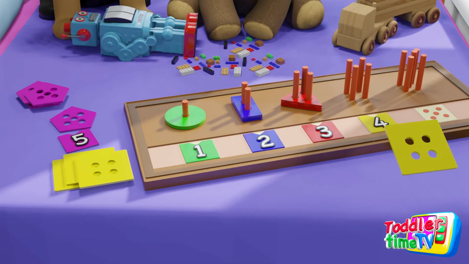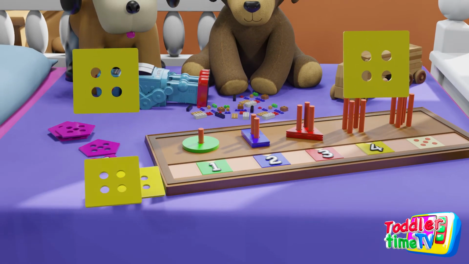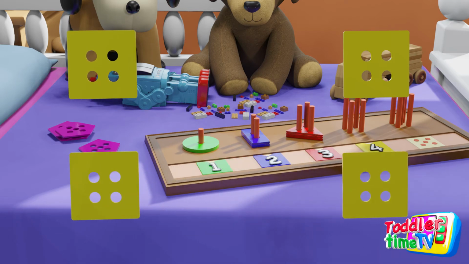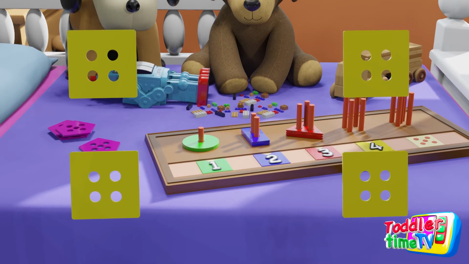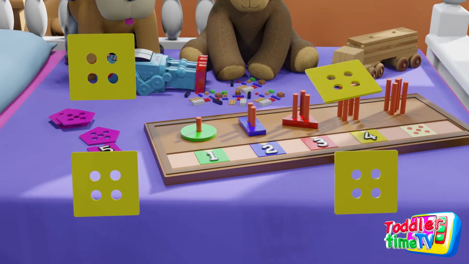1, 2, 3, and 4. Now, where do the 4 shapes go? Can you see where they go? Let's find out. So the 4 shapes go over there, next to the number 4.